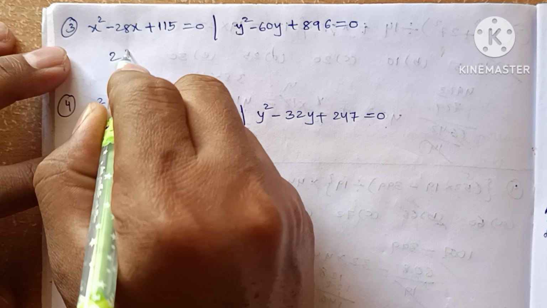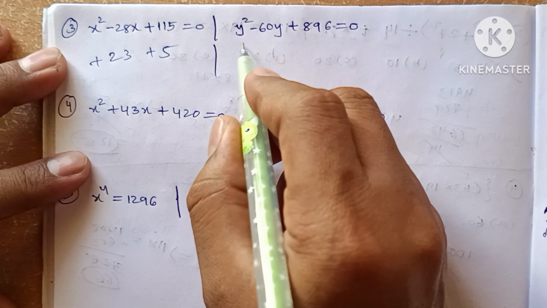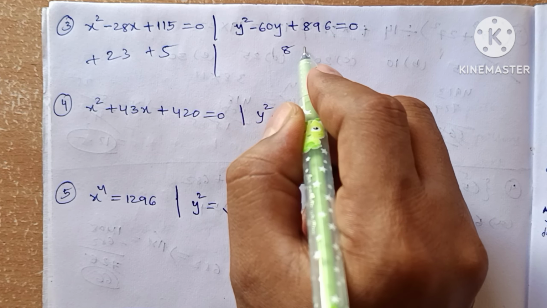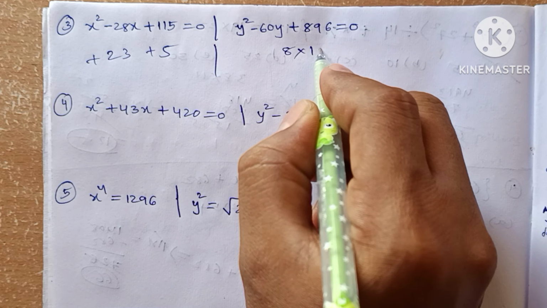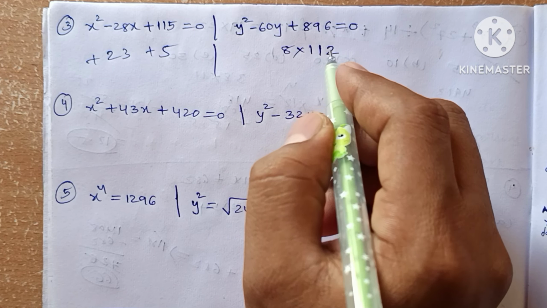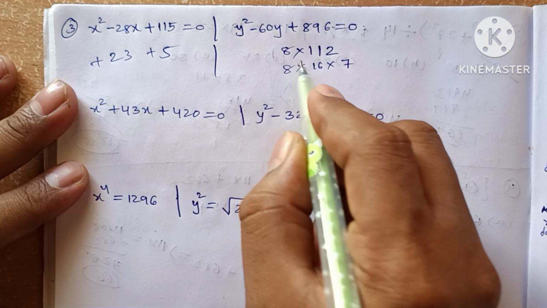115 means 23, 5 times, and the roots are positive. Here 896 is 8 times, 8 times and 2 times. This will be 16, 7 times into 8.